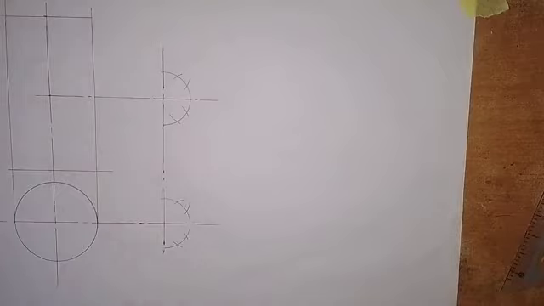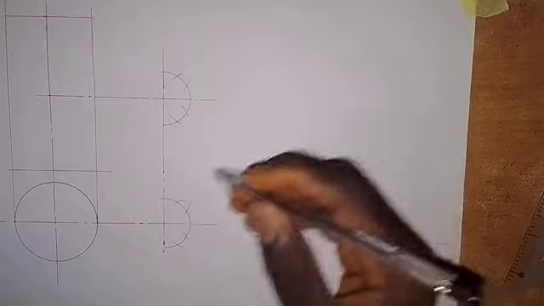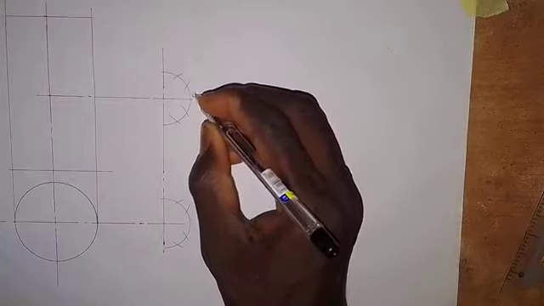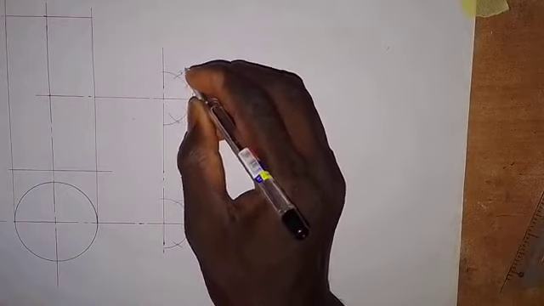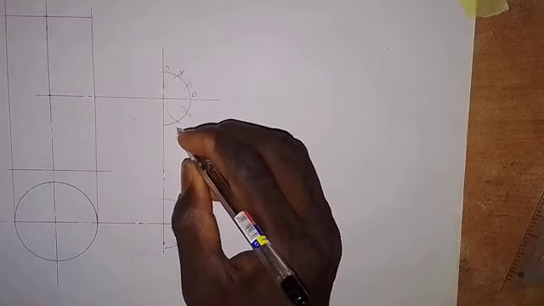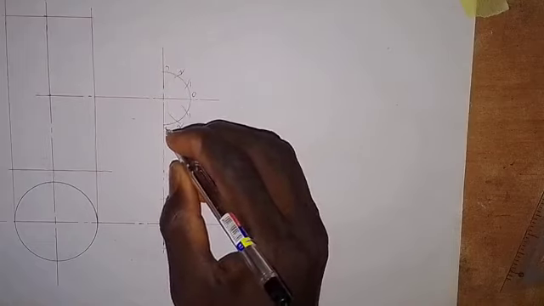The next thing that we are going to do is to number the points on the circle. So for this one, I'm going to number like this. I'll call this 0, this is 1, this is 2, and this is 3. Then here also is 1, this is 2, and this is 3. So you number like this.